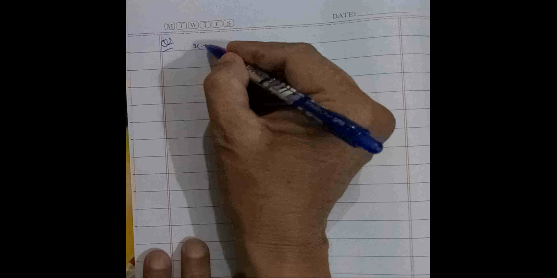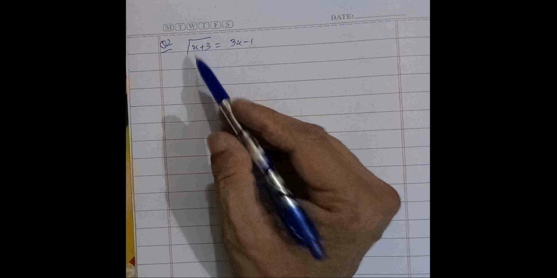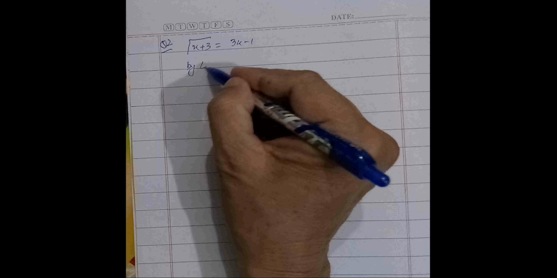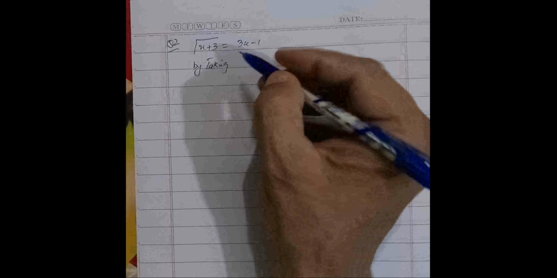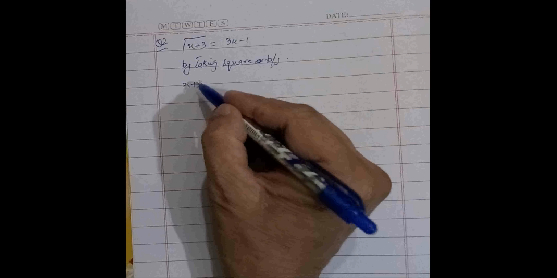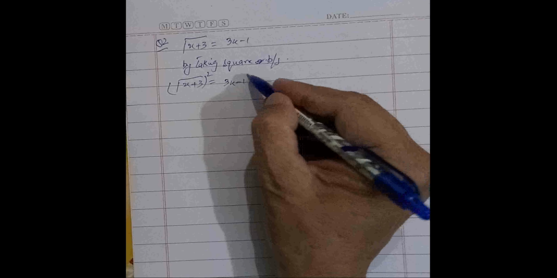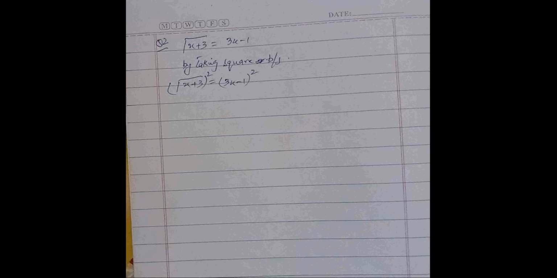Question 2 is square root of x plus 3 is equal to 3x minus 1. We take the square on both sides to remove this square root. We get (square root of x plus 3) whole square is equal to (3x minus 1) whole square.